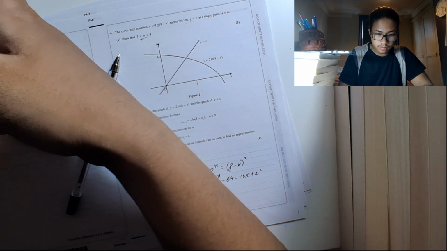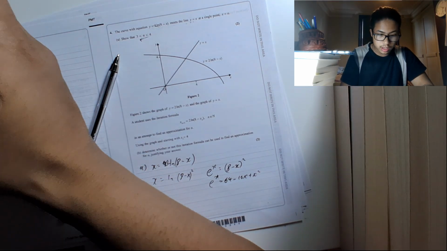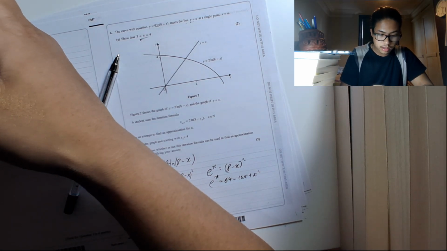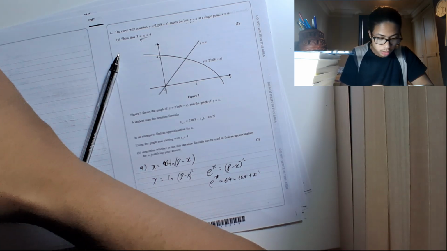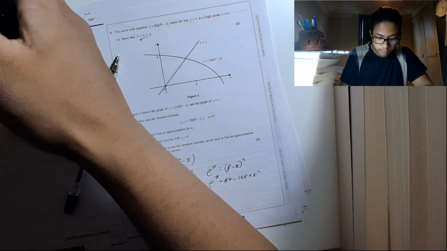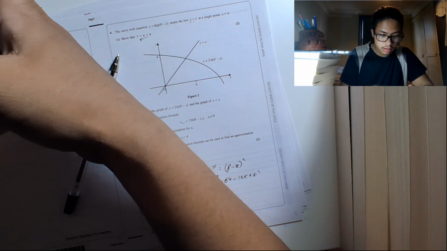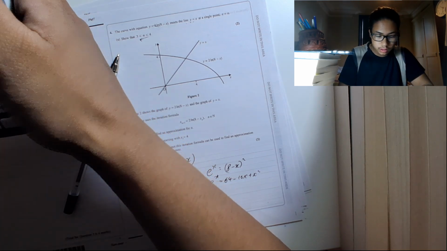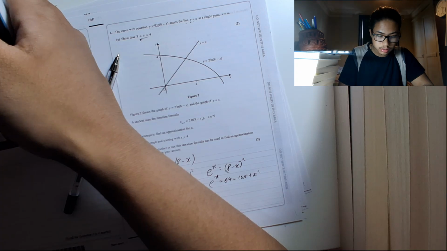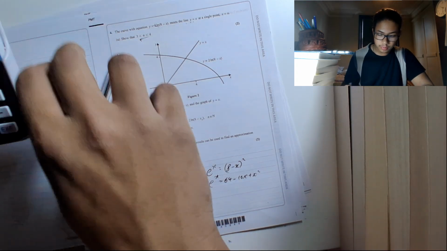Graph. So let's see what y equals x, and then the other one is y equals 2 ln(8 minus x). And gsolve intersect. Yeah, so x is 3.115.